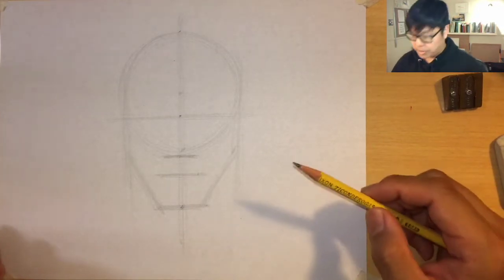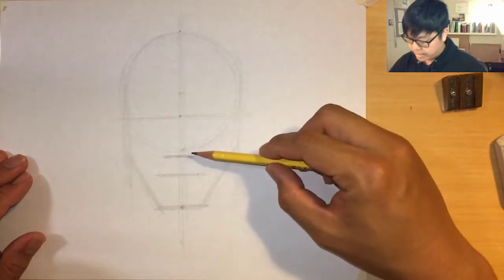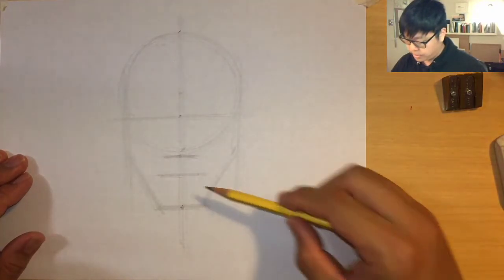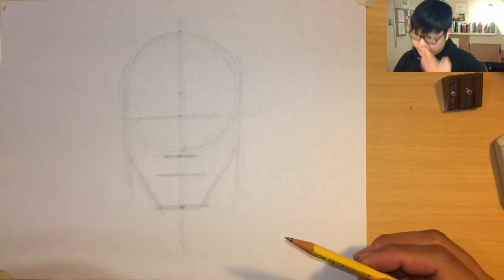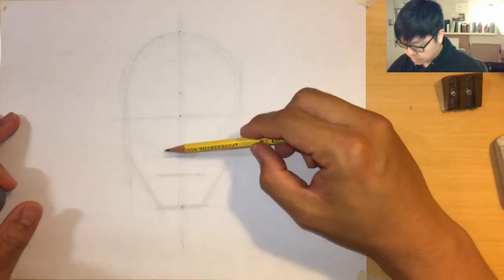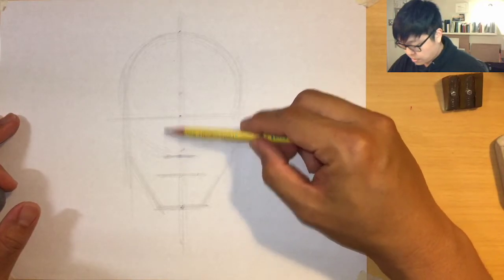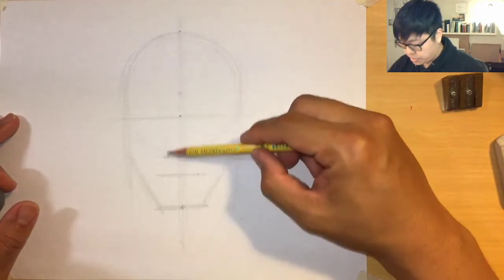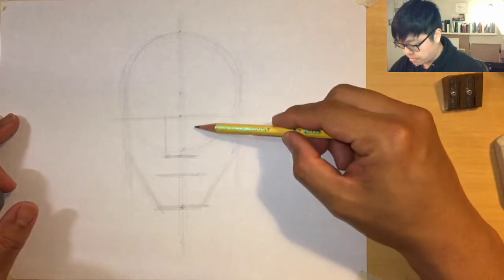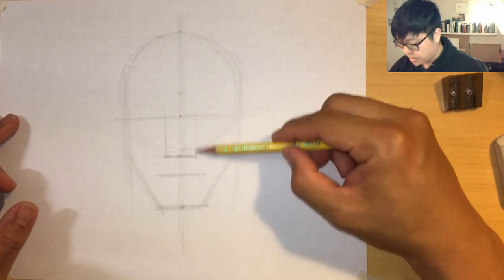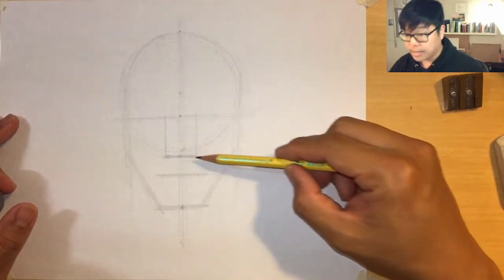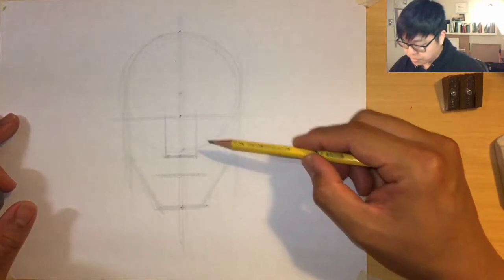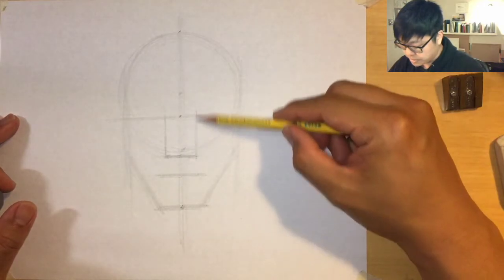Now that we have the eye line, the line for the tip of the nose, or the approximate tip, and the parting of the lips, we can start to get a little more granular. Determine how wide you want your nose to be. Okay, I'm going to make mine a little less than 1 inch long. And then at the left and right sides of that line that you've mapped out for your nose, draw 2 vertical lines, just like that.